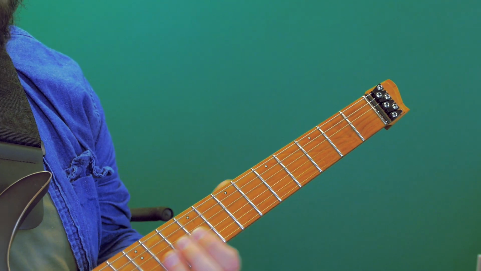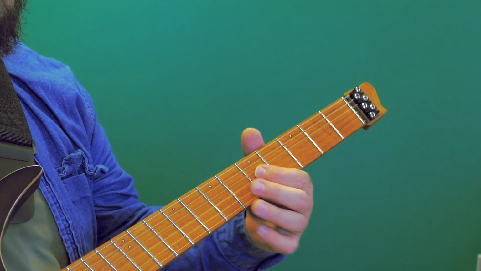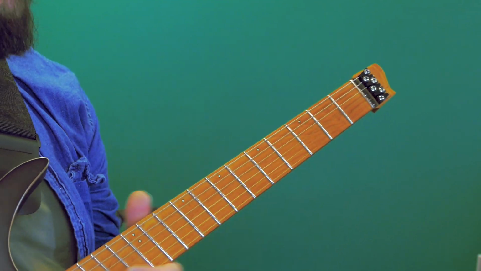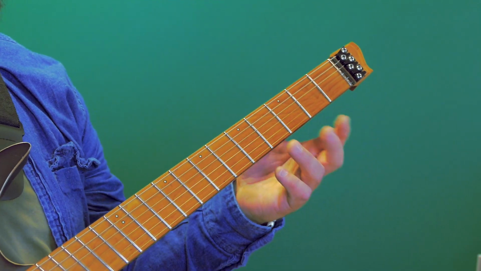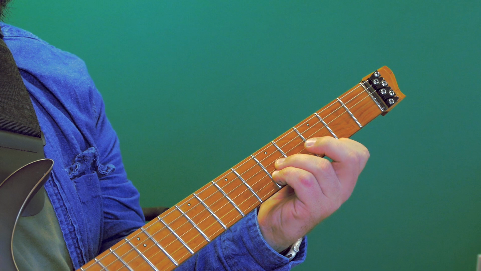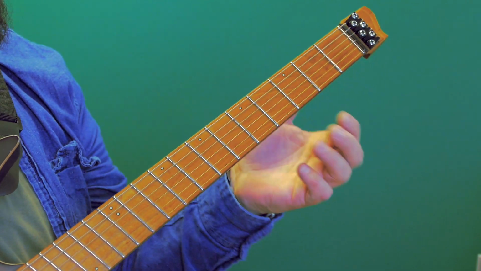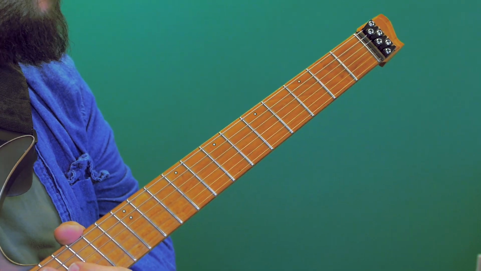So we have C on the 5th fret of the 3rd string. We have E on the 5th fret of the 2nd string. And then we have G on the 3rd fret of the 1st string here. So there's your C major chord, root 3rd position.